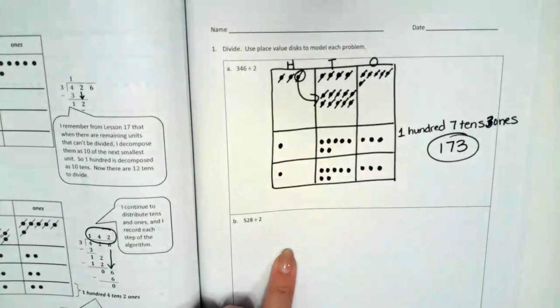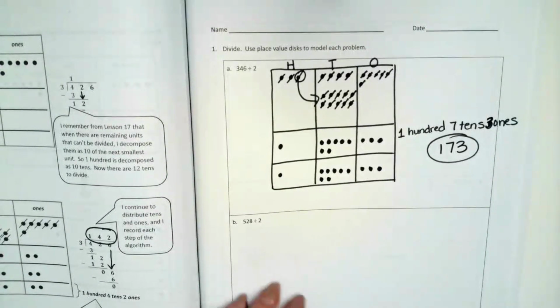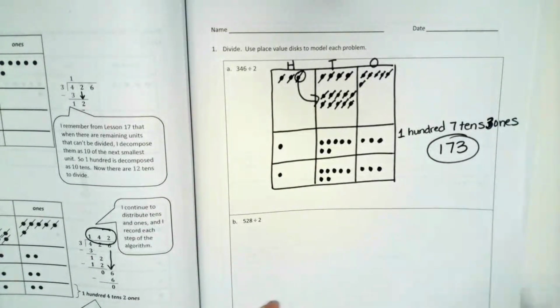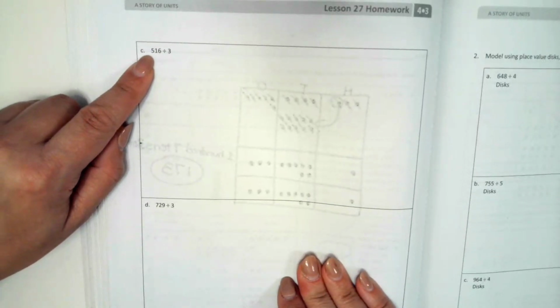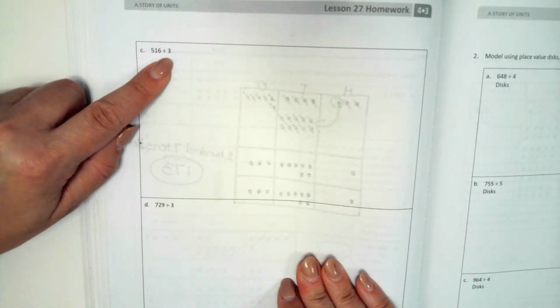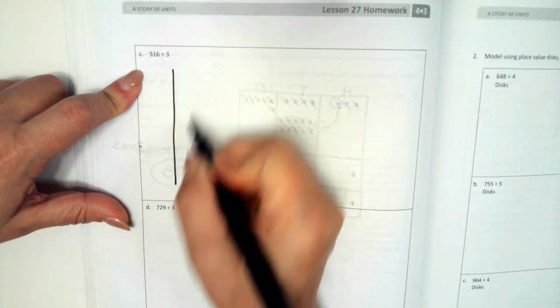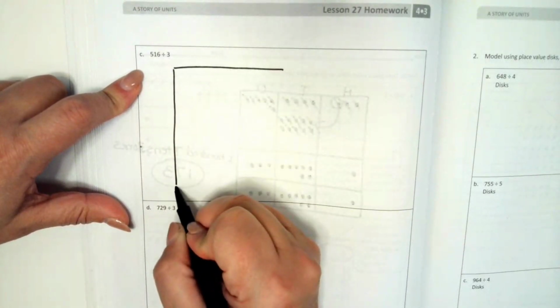You can try letter B on your own later. Let's turn the page and do a different one together. On page 250, let's do letter C together. We're doing 516 divided by 3. We need to make our place value chart with hundreds, tens, and ones.